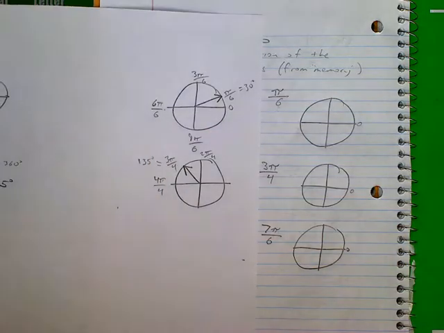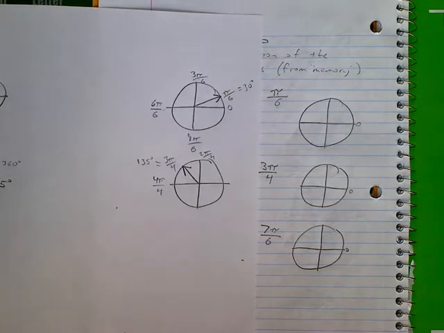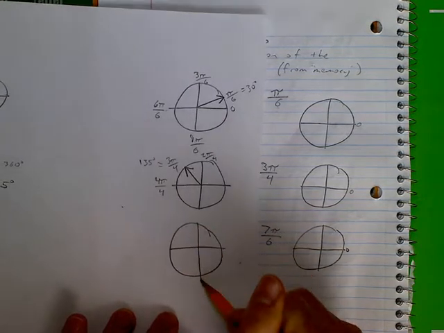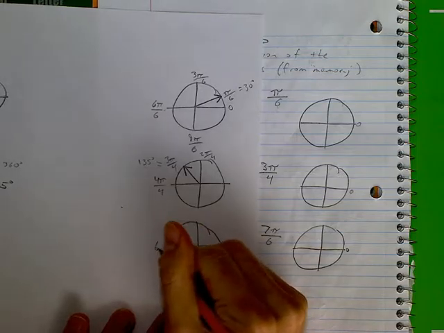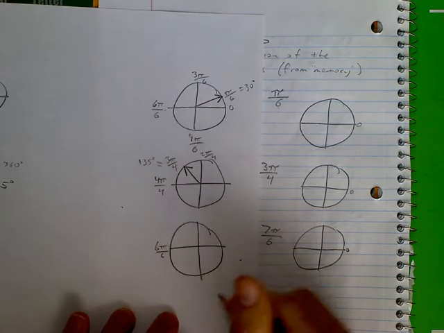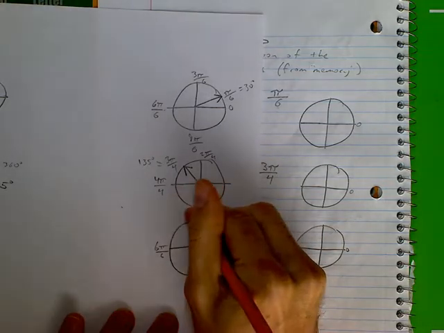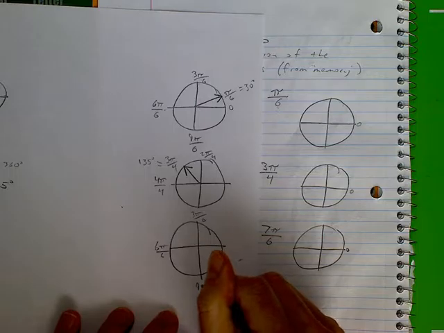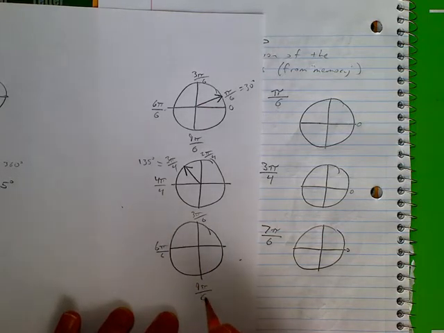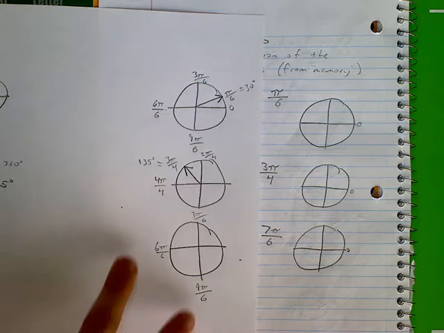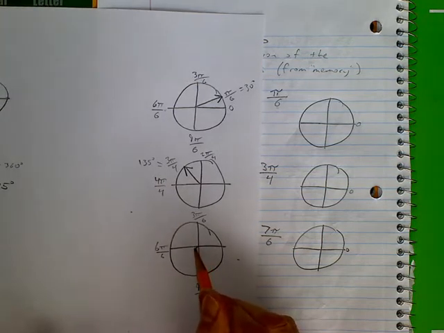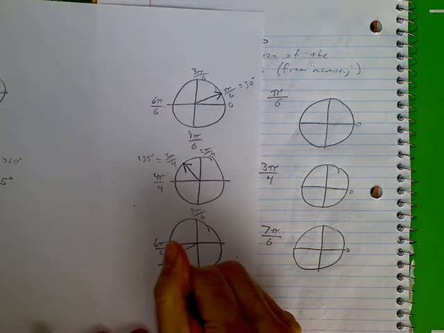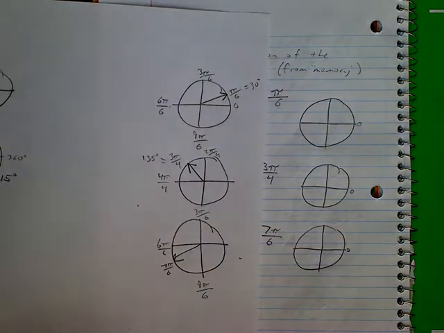Okay, this one is 7 pi over 6. So again, we're going to write our angles in sixths. So there are 6 sixths. And it's bigger than that, right? So it's not going to be on this side. It's going to be past 6 pi over 6. This would be 1.5 pi, so 9 over 6. And it's going to be in between those. And it's going to be closer to 6 pi over 6. So there's 7 pi over 6 right there. Okay.